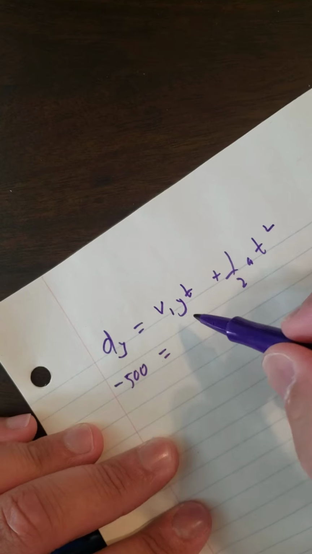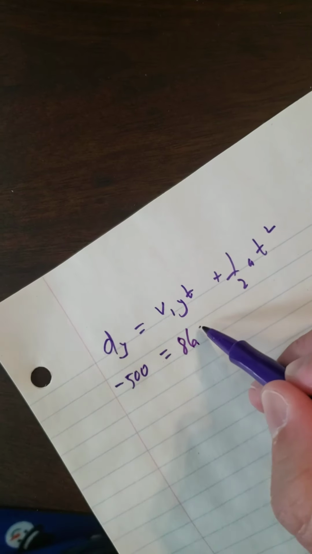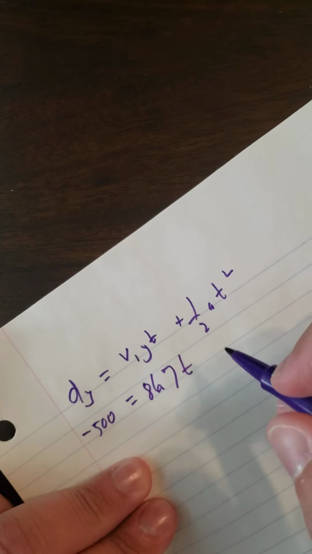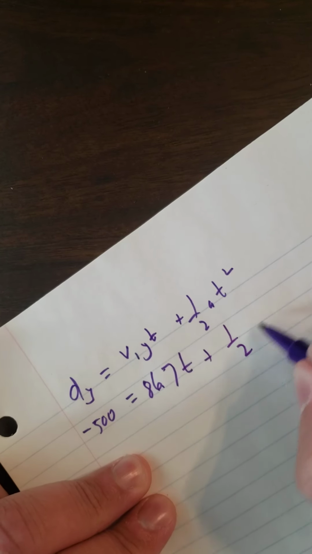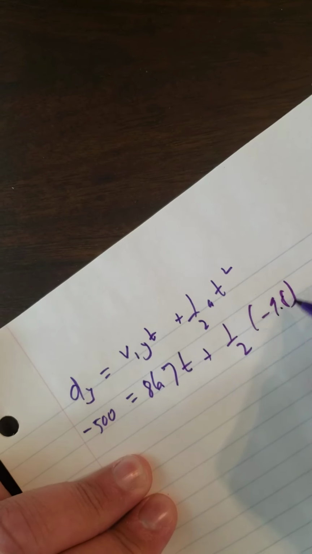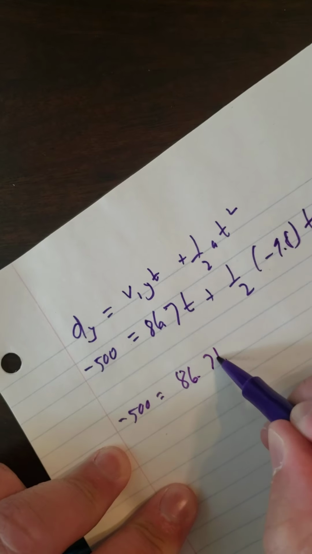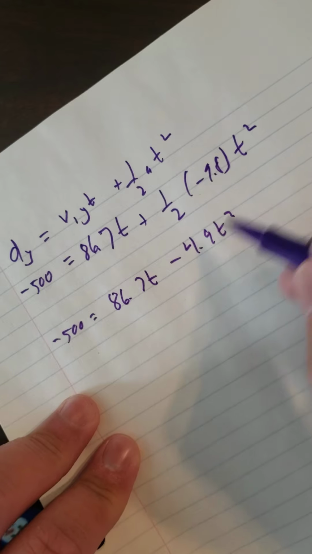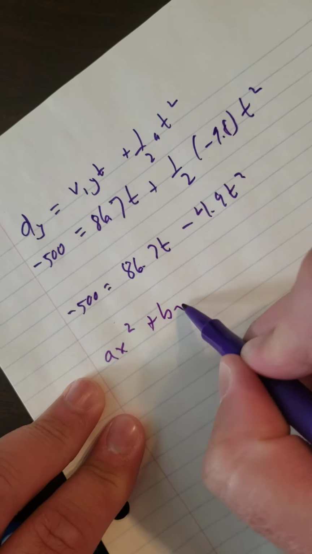My v1yt, well, remember v1y we just calculated to be 86.7. T, I don't know, of course, that's the x-intercept again. Plus 1/2 at squared, so plus 1/2 negative 9.8 t squared. Simplifying this now gives me negative 500 equals 86.7 t minus 4.9 t squared. So you see, I'm ending up with a quadratic here. So I want to set this up as a quadratic equation in standard form.